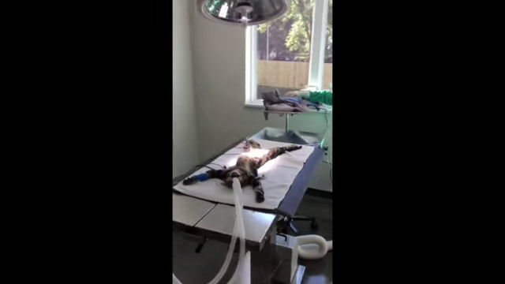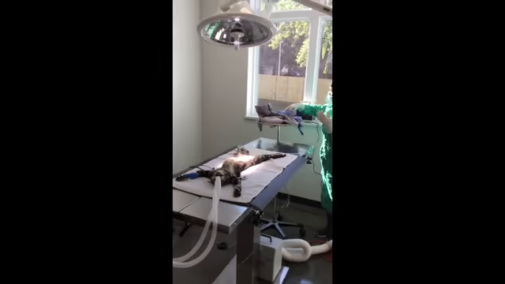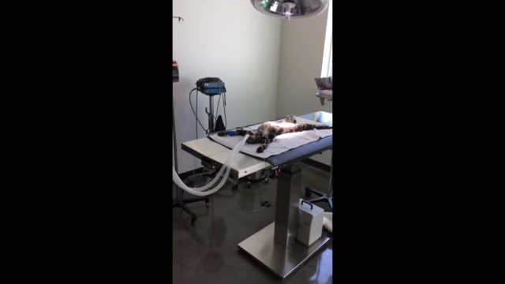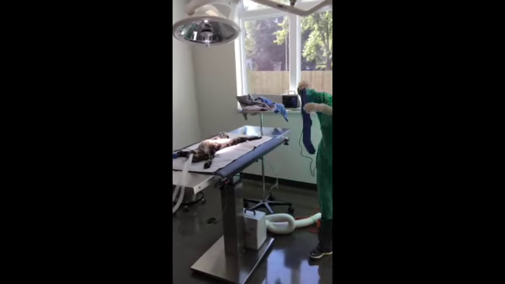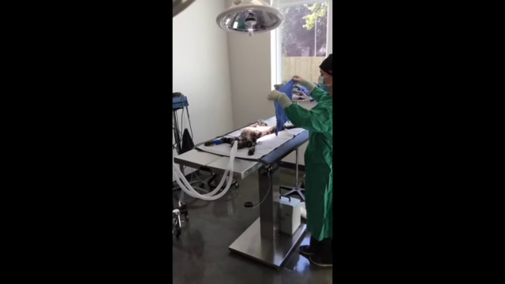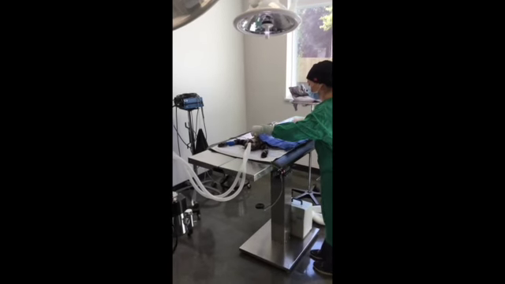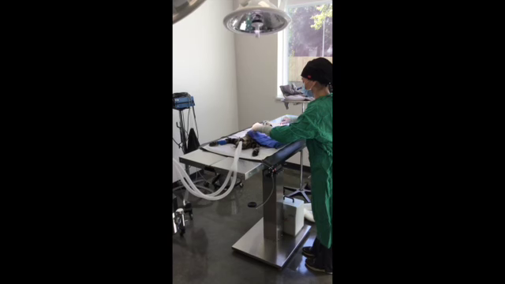I have my drapes that have been sterilely opened. I will drape in a quadrant manner.